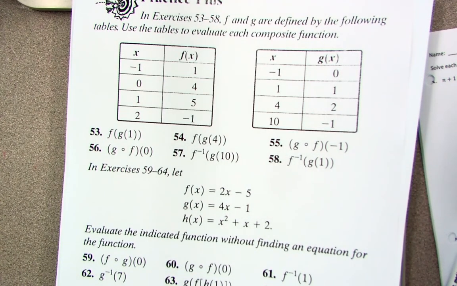Let's see. Input, and here's f of x. Here's input, and here's g of x. So this is one, whatever that picture is, and this is the g, right? Okay. So how am I going to answer this? Where should I start? G of 1, right? Is what we did last year. Go to g of 1.